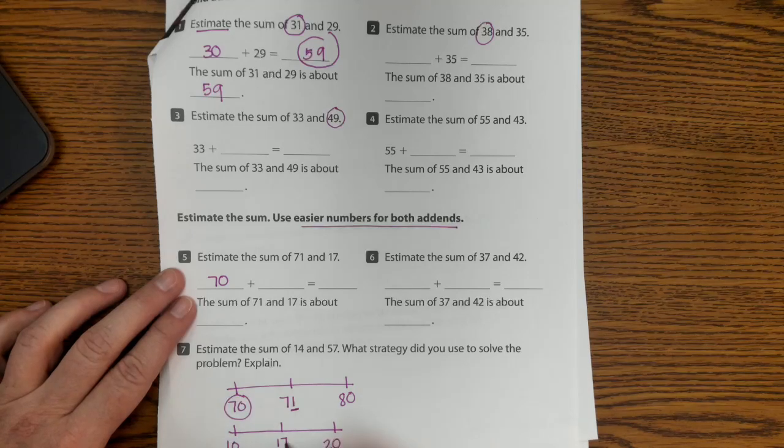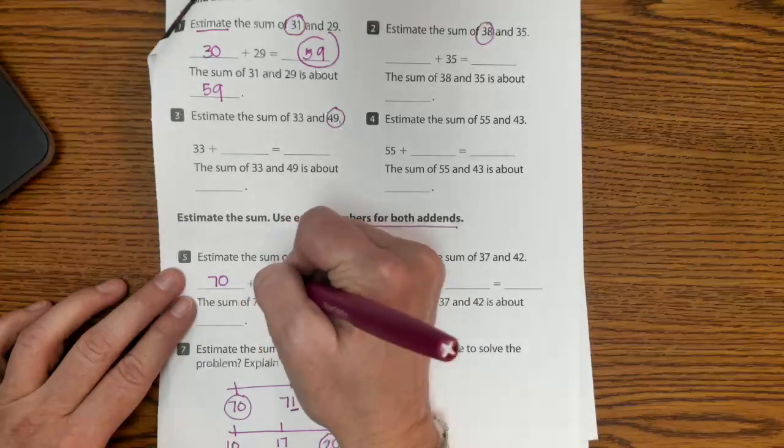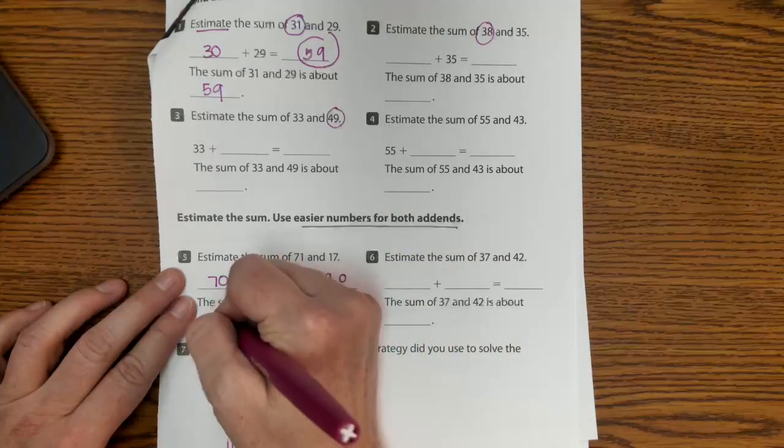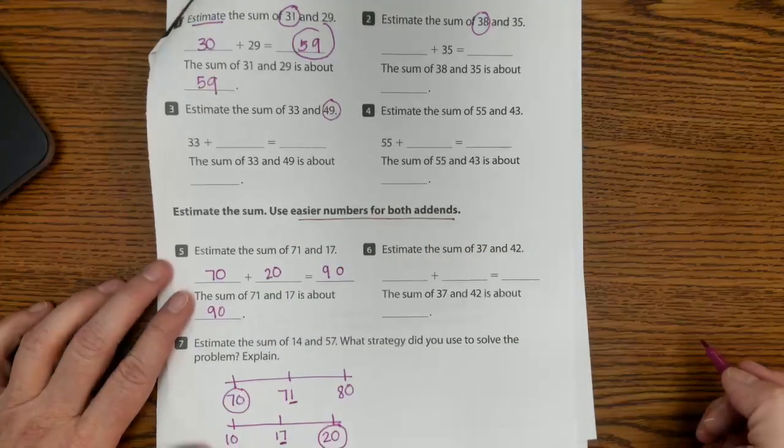So I know I have to do 3 jumps to go this way, and I do 7 jumps to go that way. So obviously this one's going to be 20. Or you could say, look at this number. If it's a 5, 6, 7, 8, or 9, you go up. So you pick, those are your numbers now. You add those, and it comes out to be 90. Okay, and that is it.